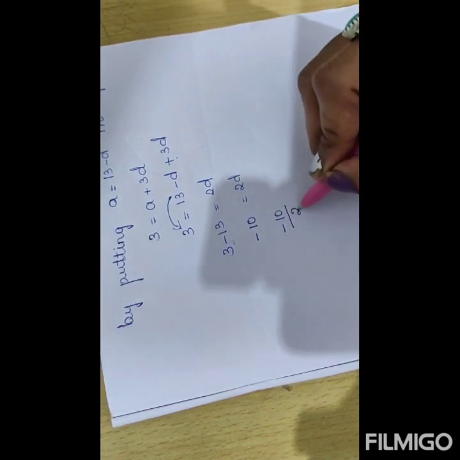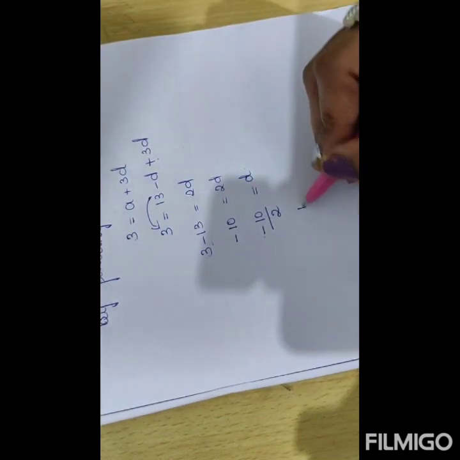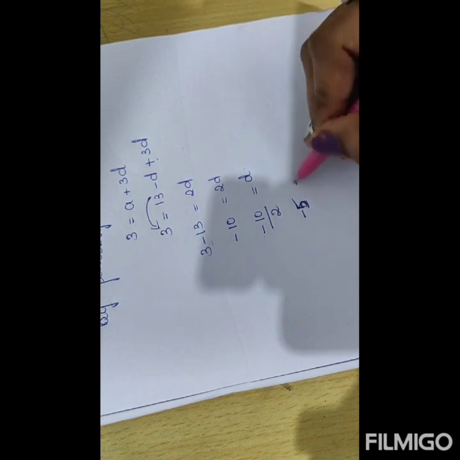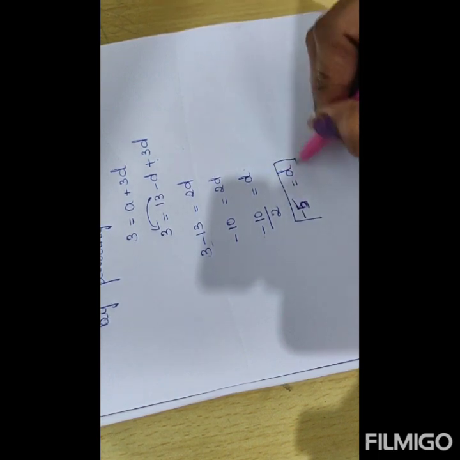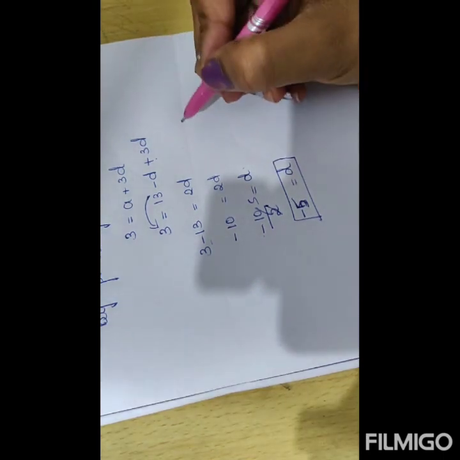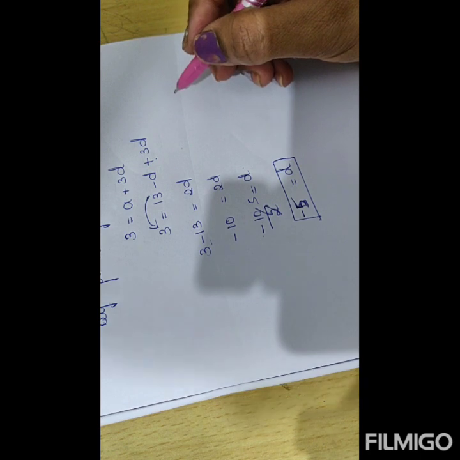Minus 10 by 2. 2 comes to the denominator below here. So the value of d will be minus 5. Okay, d is equal to minus 5. 2 5s are 10. Putting this value in equation 1, what are we going to get?